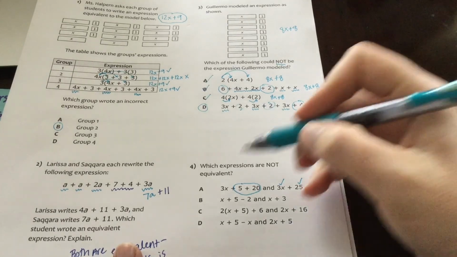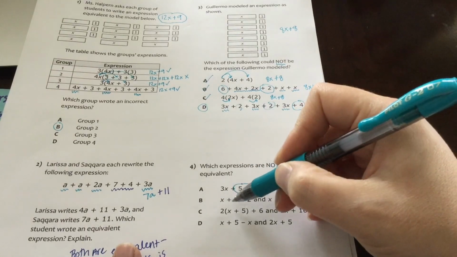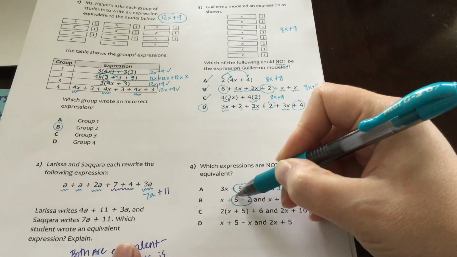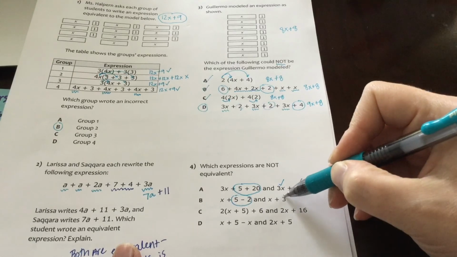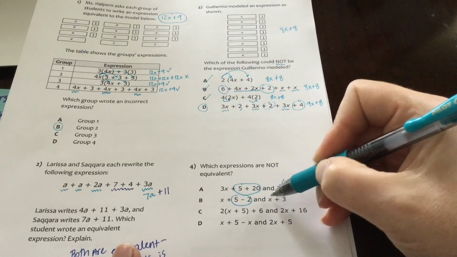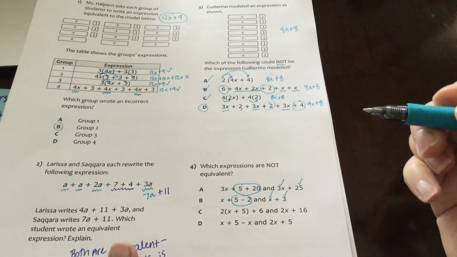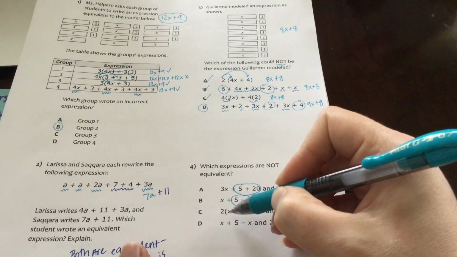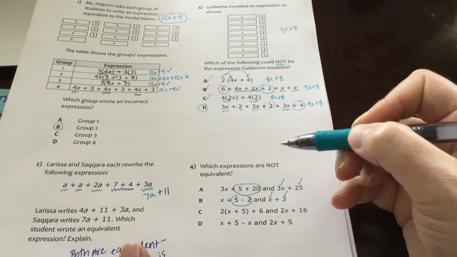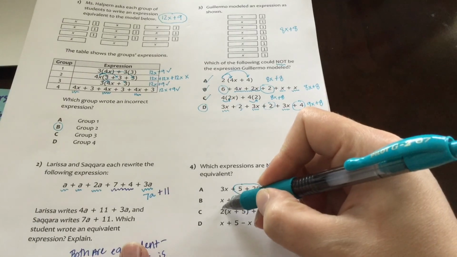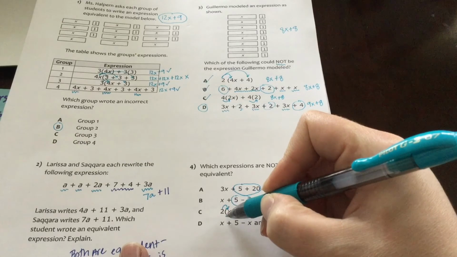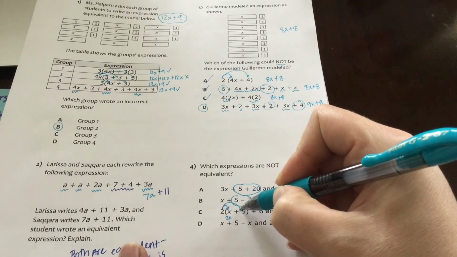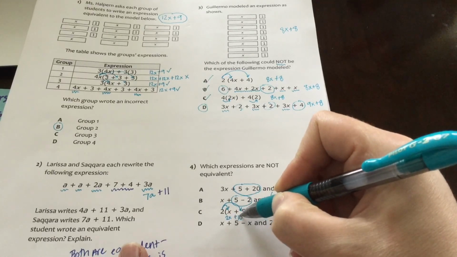For B, I see an x, and I see constant values. The constants are like terms. 5 minus 2 is 3, and it appears that the x was just brought over. That also appears equivalent. For C, the 2 is touching the parentheses, which means to multiply, and I can use the distributive property. 2 multiplied with an x would make 2 x's. 2 multiplied with a 5 would make 10.